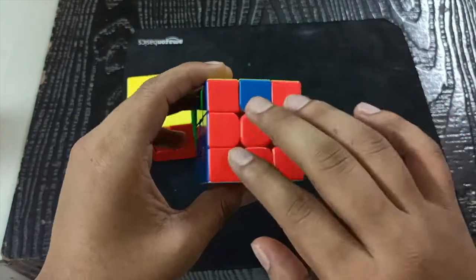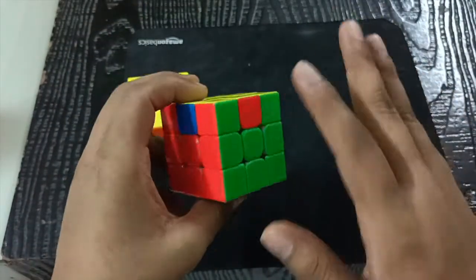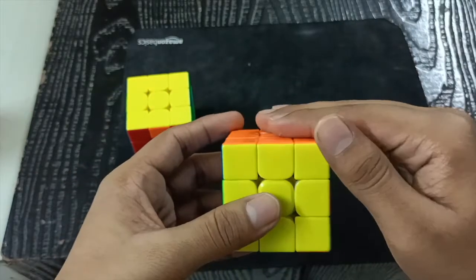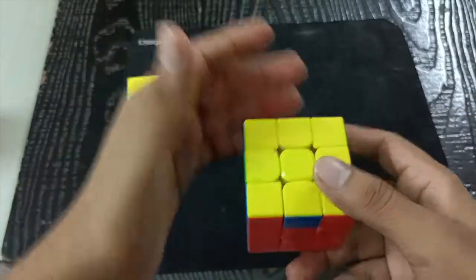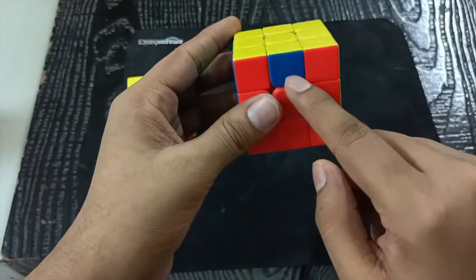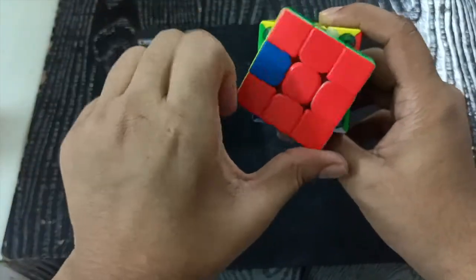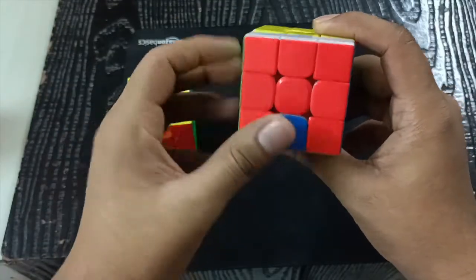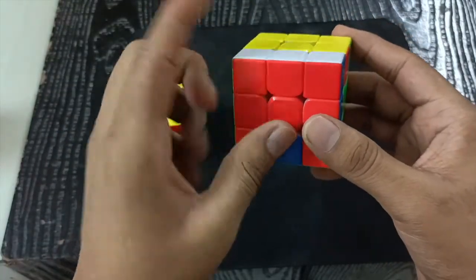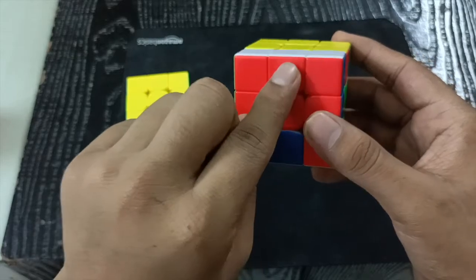So first we will see the easiest case, that is if it has three sides solved. What you will do is take the solved side and keep it opposite you, like keep it in the back. Then you will take the opposite face and keep it in the front, as I said. Then you will rotate the front face twice. Okay. Now you will move the U face to match the center with the edge.